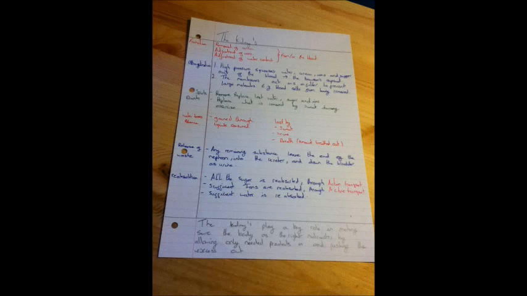At the bottom of the page I'm going to write a summary. In this I'm going to summarise everything I've written in the notes above using 2 sentences only.